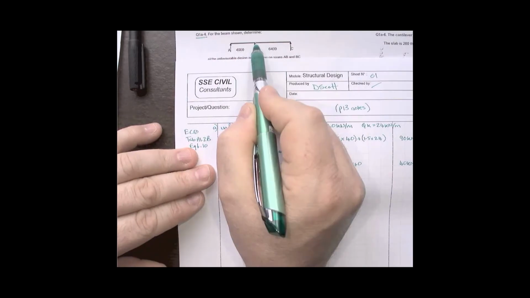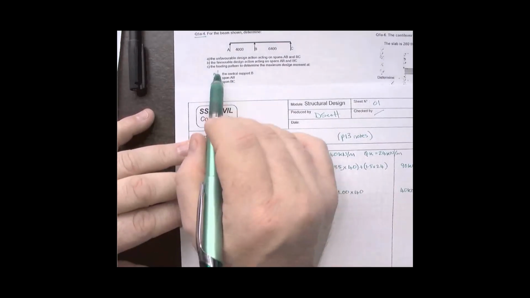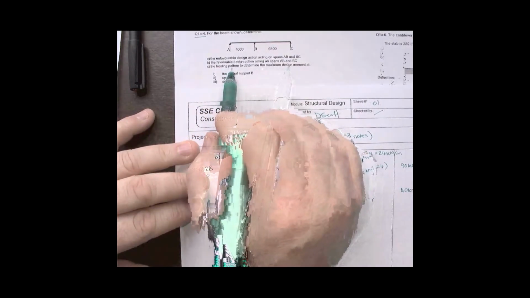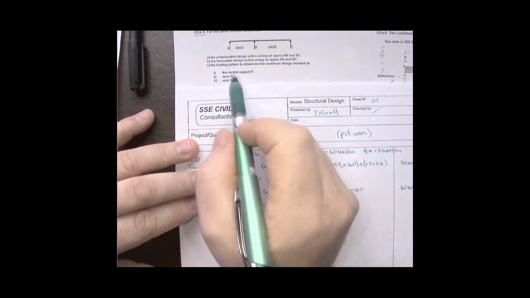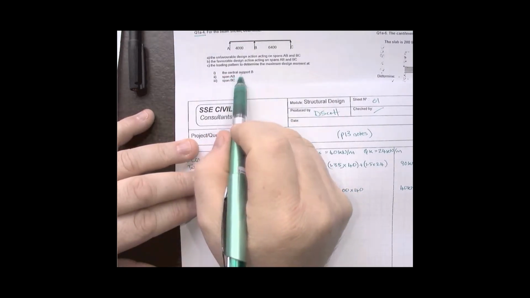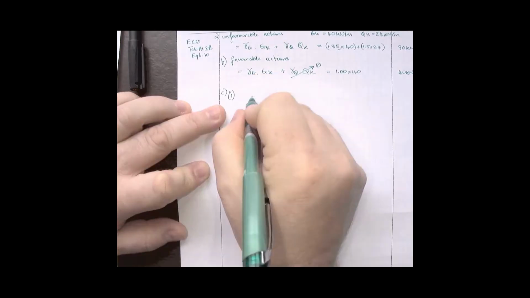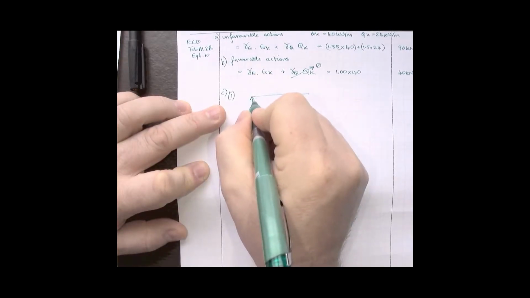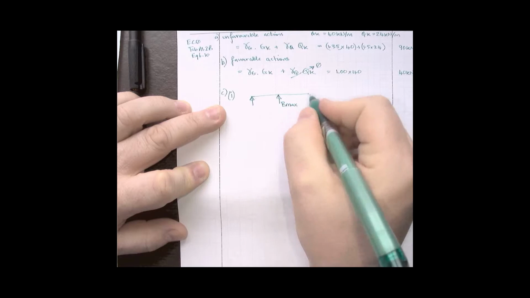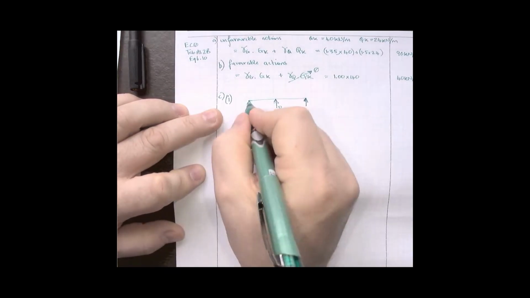Now that we've got our unfavourable and favourable actions, we can then look at the next part, where let's look at the loading pattern to determine the maximum design moment at these three different locations. So what it's saying is what is the worst case if we were to design the central support at B. So if I draw this out, so part C, if I was trying to find out the worst case for B, like the maximum, what would I have to have?